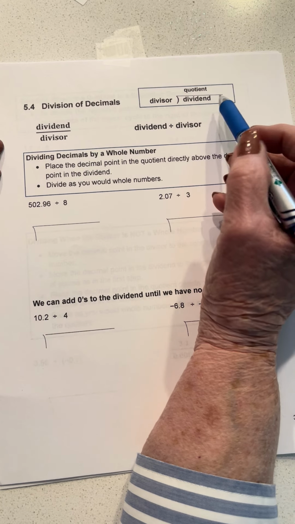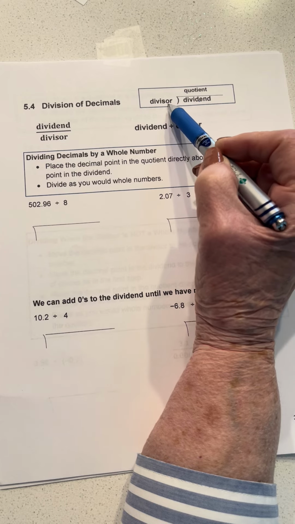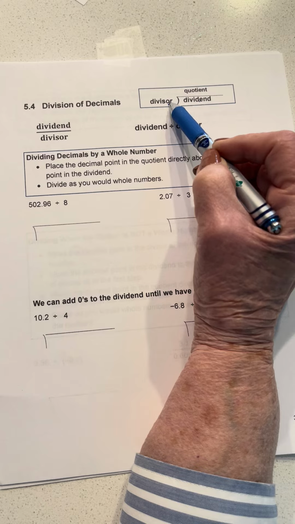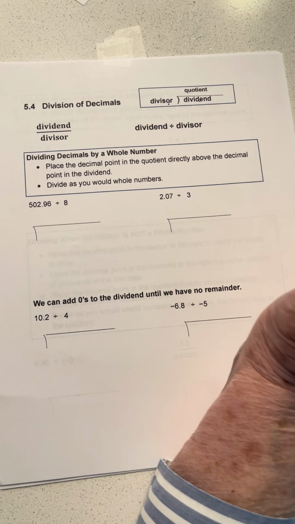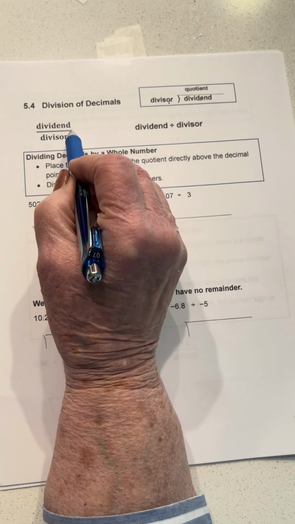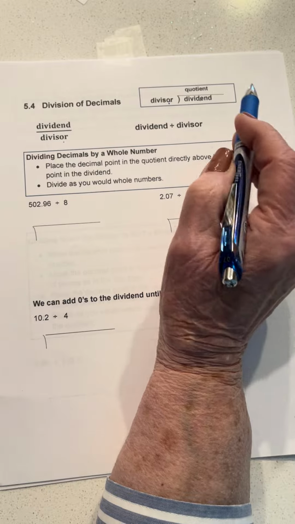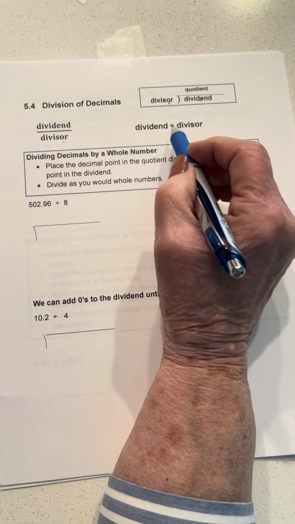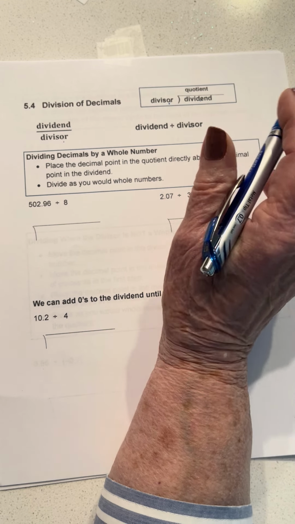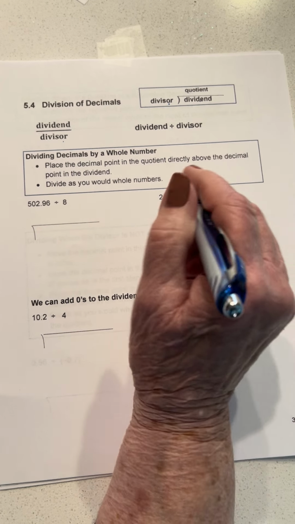So when we divide, we have 3 things. We have a dividend that's in the box. We have the divisor that we're taking into this. We're dividing this by the divisor, and the quotient is our answer. If it's written as a fraction, the dividend's on top, the divisor's on the bottom. If it's written with a little elementary school division sign, it's the dividend divided by the divisor. So that might be something that you need to keep in mind.